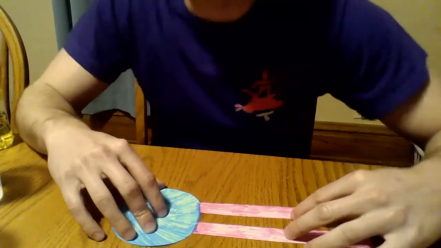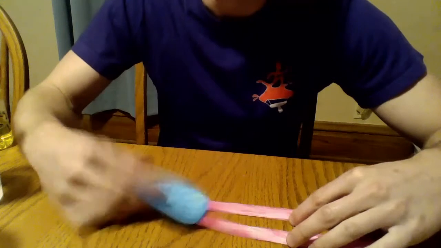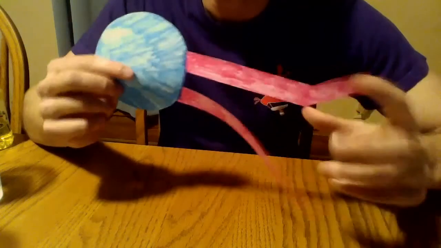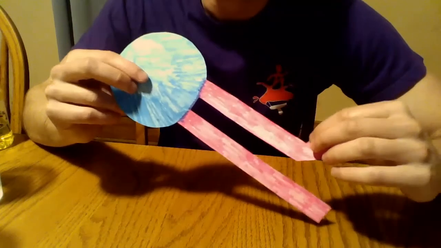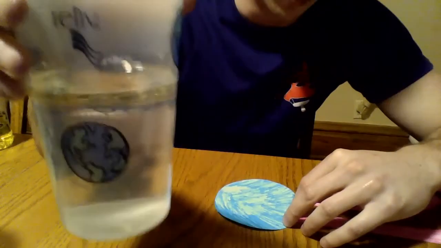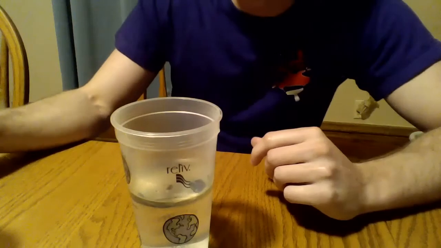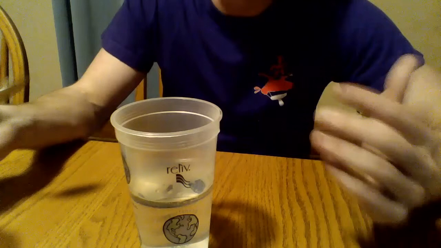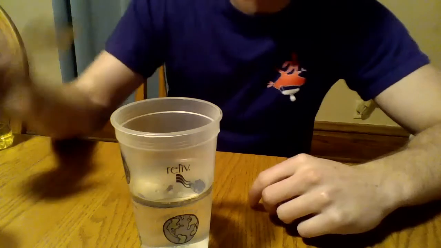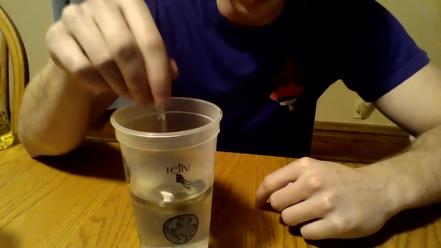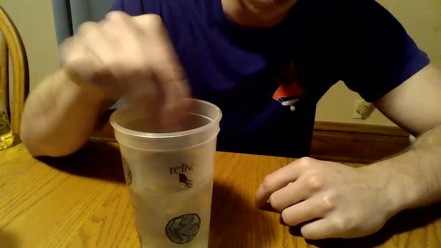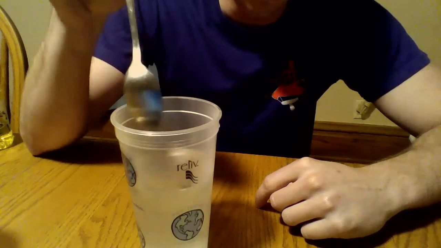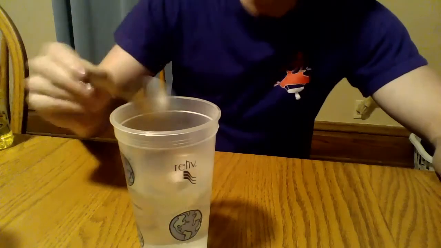Now what I'm going to do is show how we can use these polar characteristics to mix our oil and water. Now, when you mix oil and water, it is called an emulsification, and you can do this several different ways, either physically or chemically. And right now I'll demonstrate a physical emulsification. If I stir this up, it'll look like it's mixed.